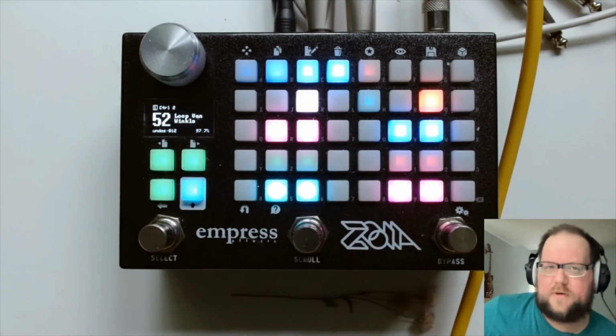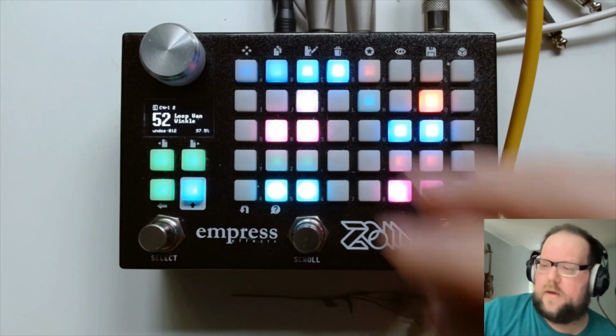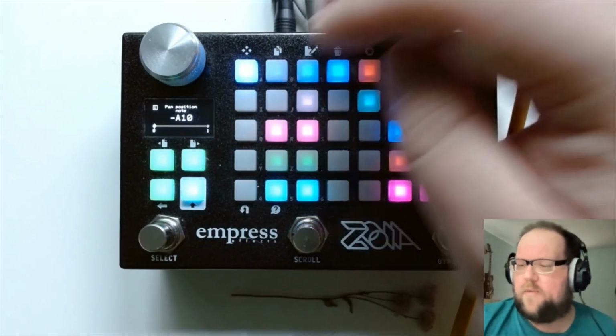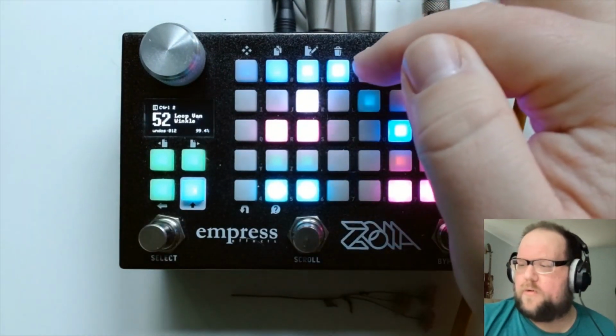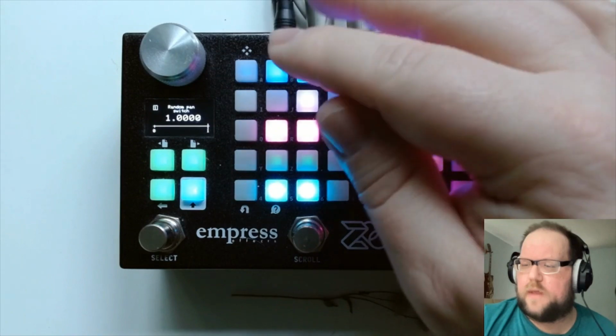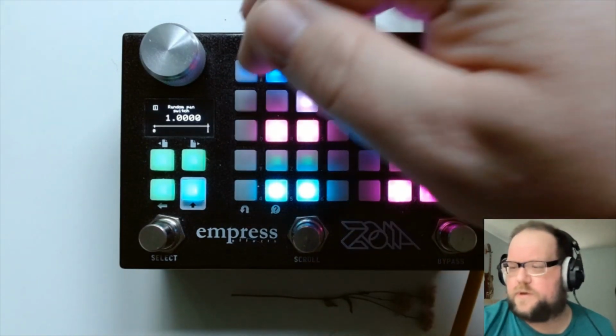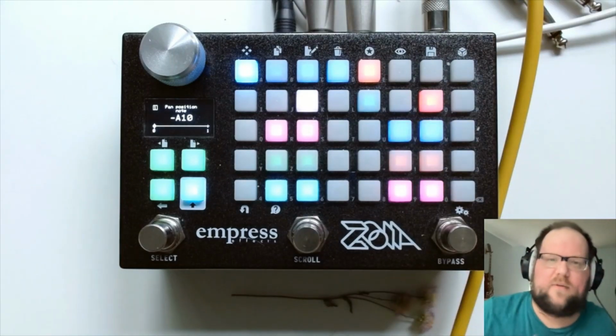There's a second page of controls, and these are all sort of enhancers, let's say. So across the top, again, you have pan position for each of the loops, but you can also set it to randomly pan. And if you do that, then the first pan position control sets the maximum width.